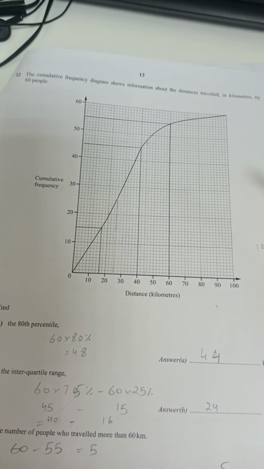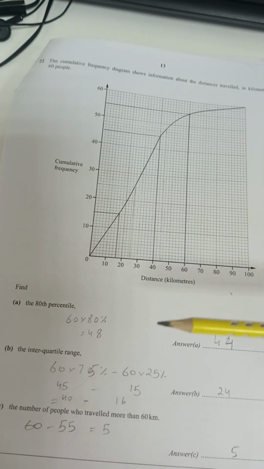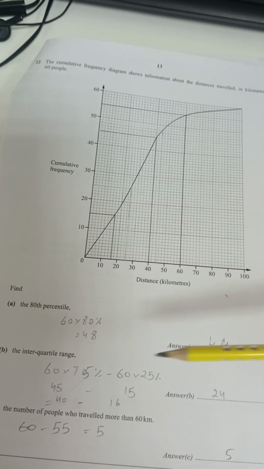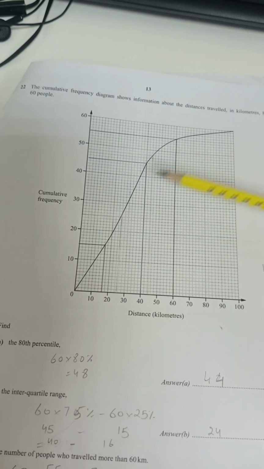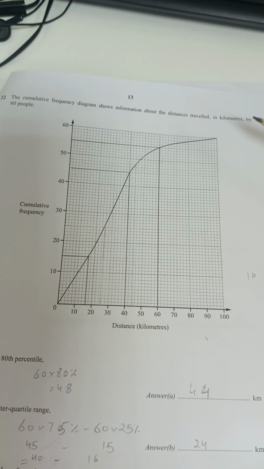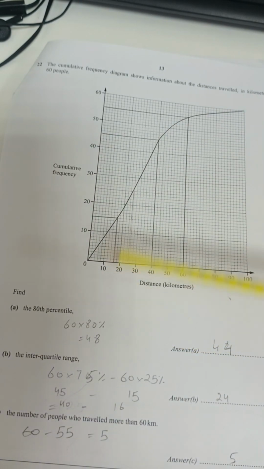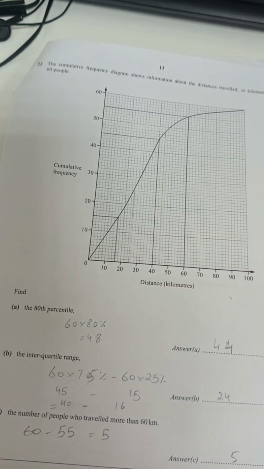Okay, this question has given us a graph of distance against cumulative frequency, and it says to find the 80th percentile. The cumulative frequency diagram shows information about distance traveled in kilometers by 60 people. So we have to find this 80th percentile. So 60 will be multiplied by 80%.